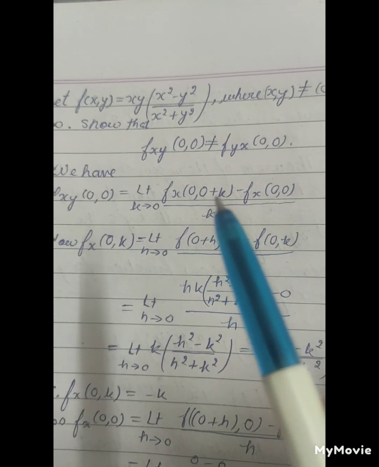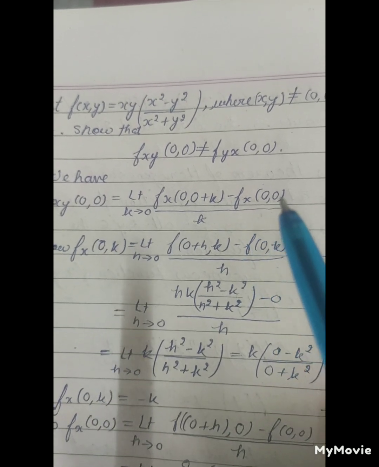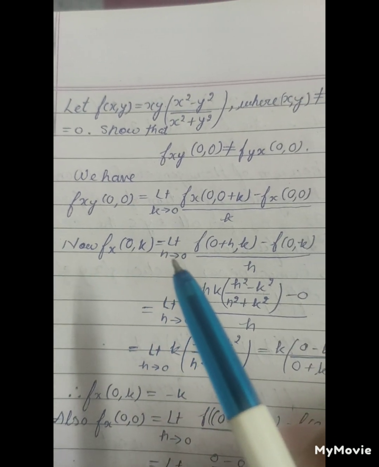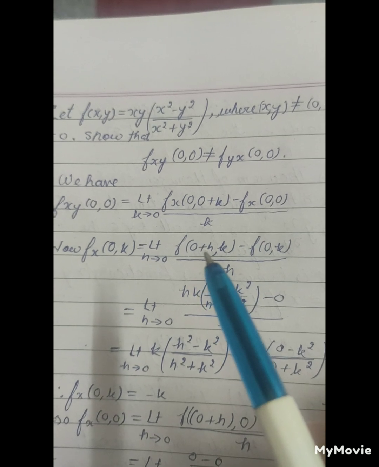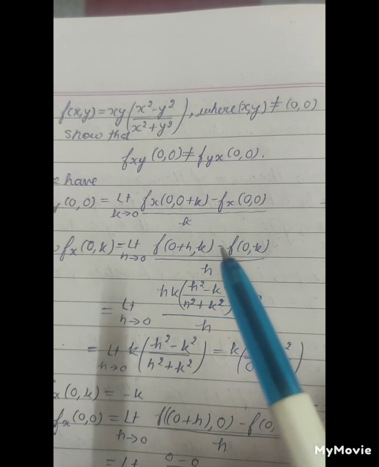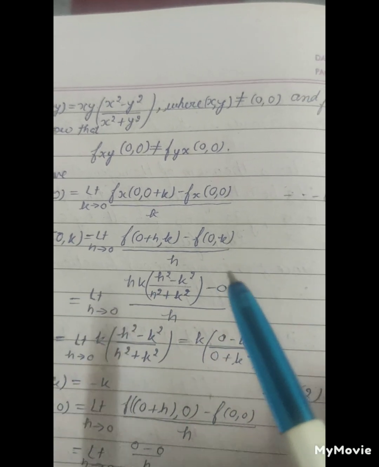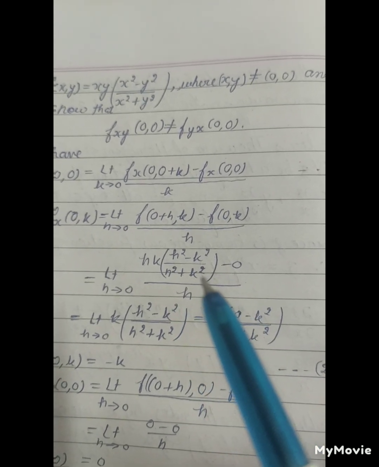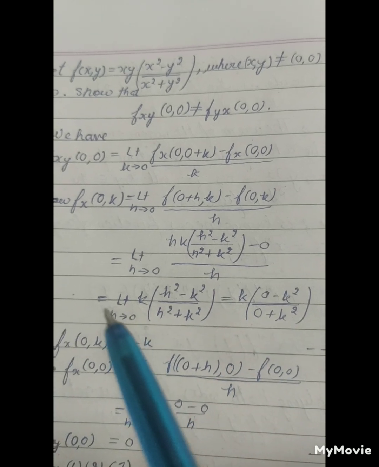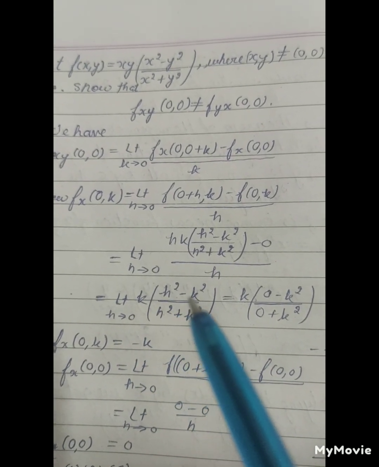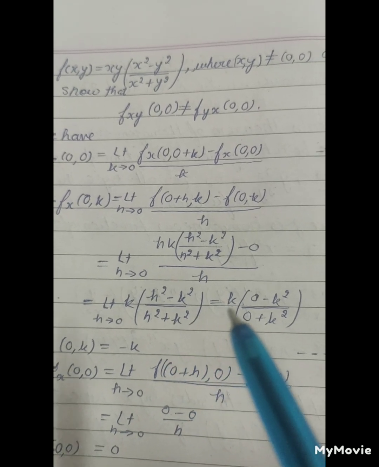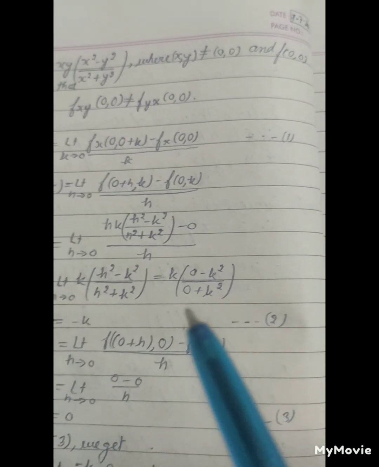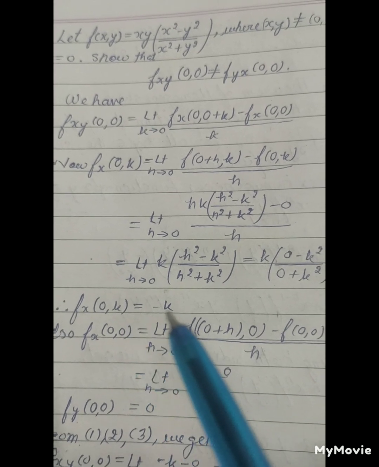[f_x(0,k) − f_x(0,0)]/k. Now f_x(0,k) = limit h tends to 0 of [f(0+h,k) − f(0,k)]/h = limit h tends to 0 of [hk(h² − k²)/(h² + k²) − 0]/h = limit h tends to 0 of k(h² − k²)/(h² + k²) = k(0 − k²)/(0 + k²). So f_x(0,k) = −k. Equation 2.